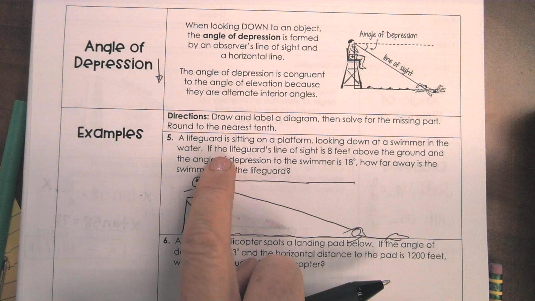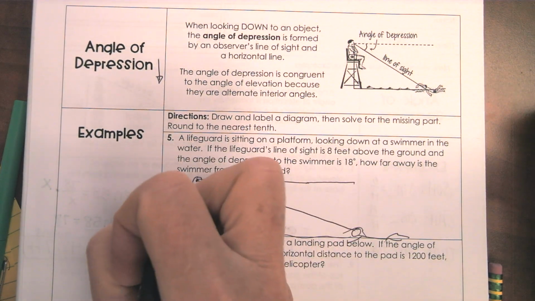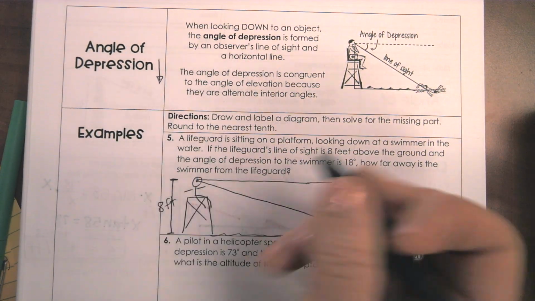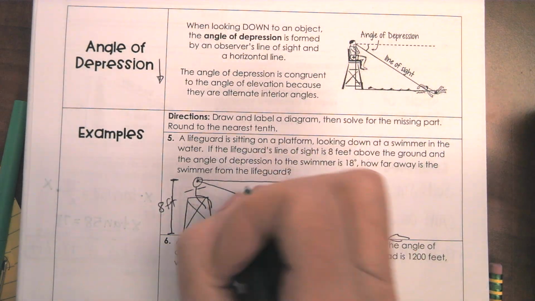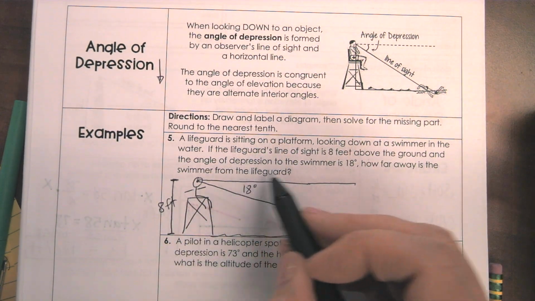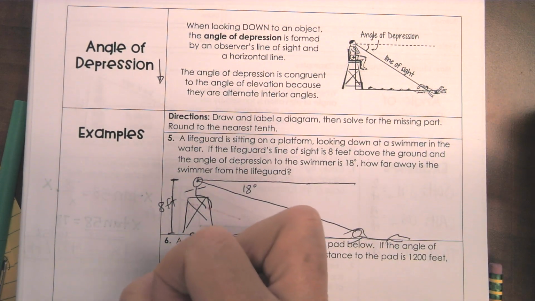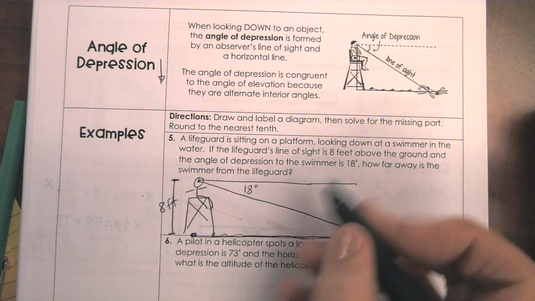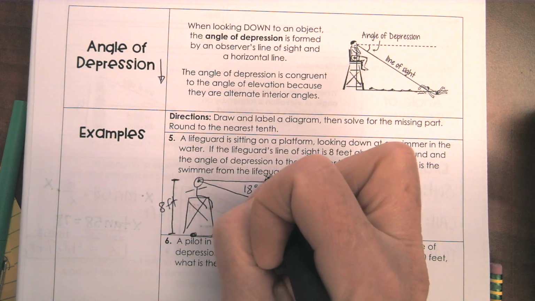Got it. If the lifeguard's line of sight is 8 feet above the ground, okay, so from here all the way down to here is 8 feet above the ground, and the angle of depression of the swimmer is 18 degrees. This is 18 degrees. How far away is the swimmer? So in other words, I want to know from here to here. Basically, what is that distance? That is my x, right? Which means technically this is my x up here, right?